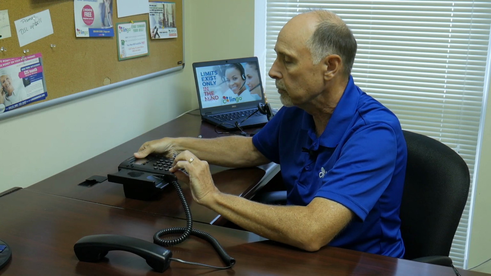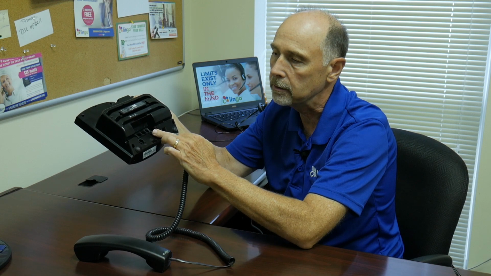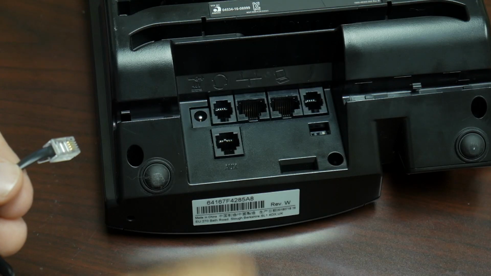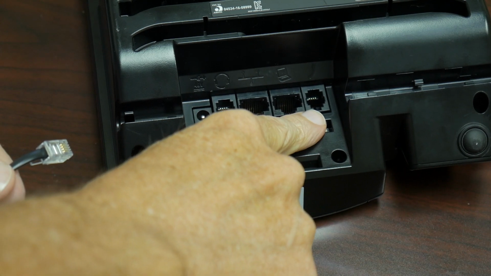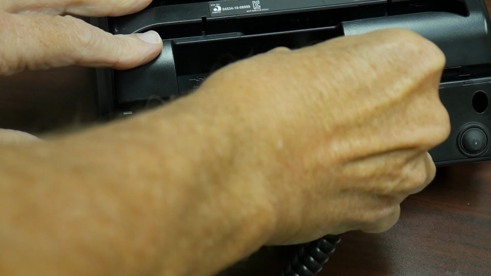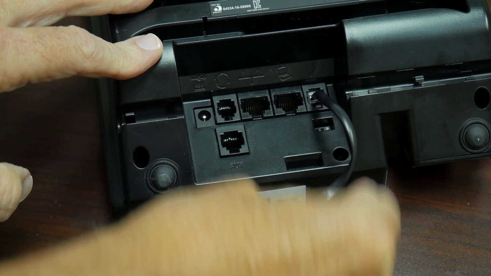Now the other end is identical to this piece, so we need to connect that to the actual base unit of the phone. Turn the phone over, locate on the back of the phone an impression, an icon that's embedded in the plastic that looks like the phone itself. So let's click that in. You'll see it here all the way to the right, and you hear another click if you've done it properly.